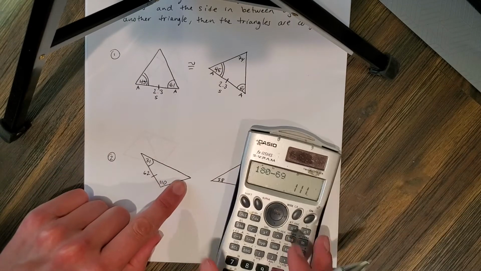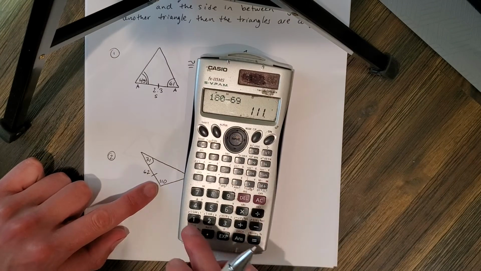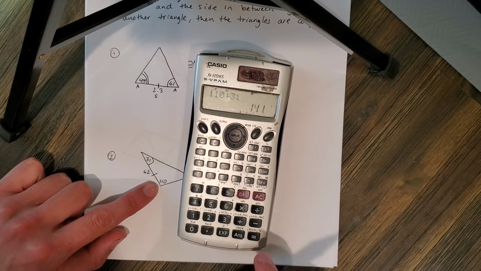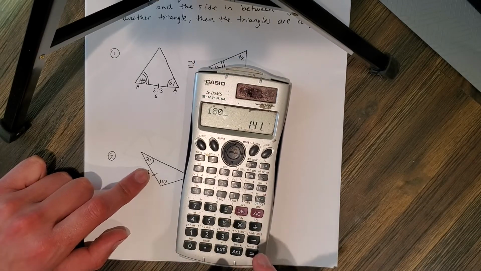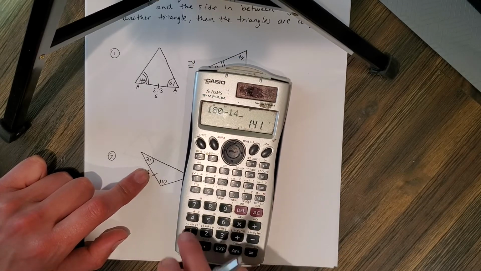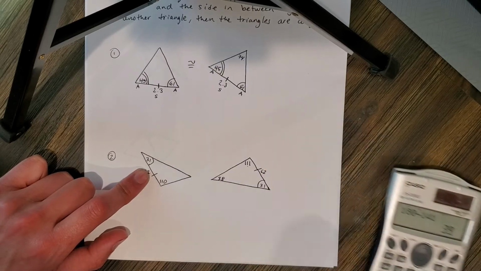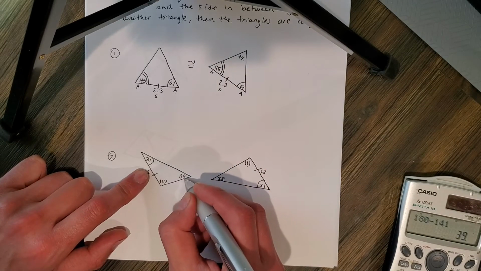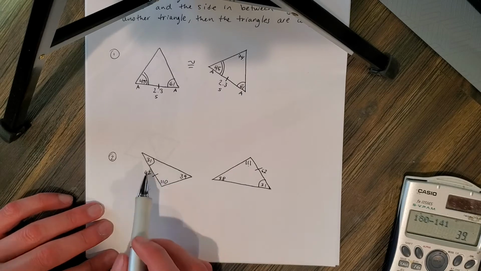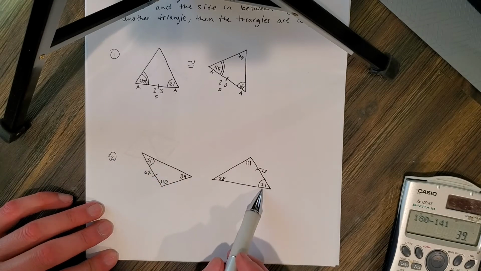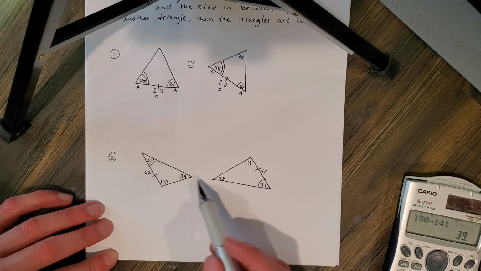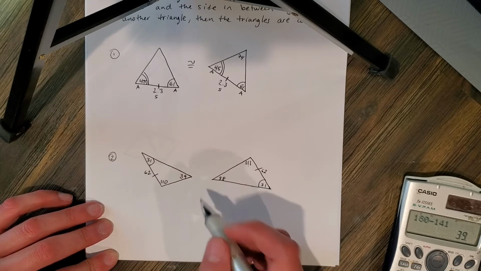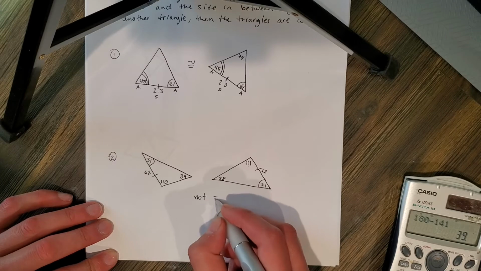Let's find the missing angle here. So let's do 110 plus 31. 110 plus 31. That's 141. Let's subtract from 180. So 180 minus 141 is 39. So notice here, we only have one pair of congruent angles and one congruent side, but the other two angles, neither of them are congruent. So here we say they are not congruent, okay?